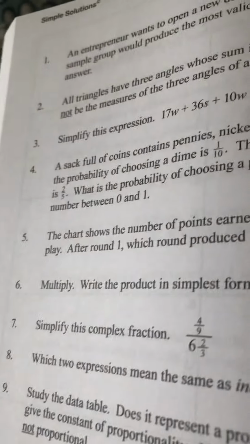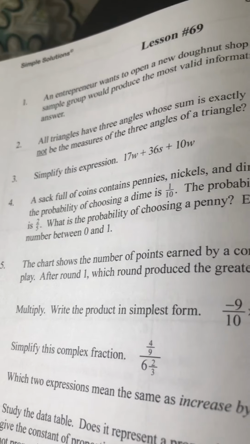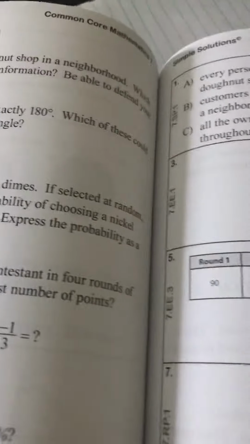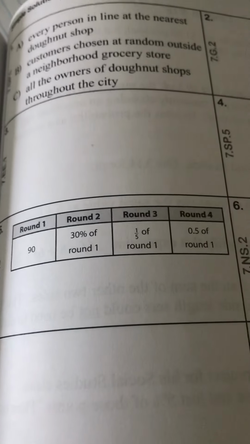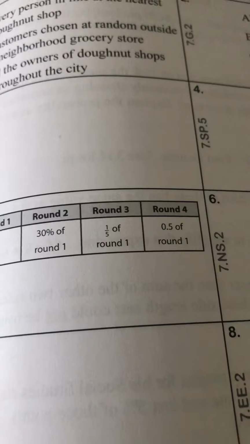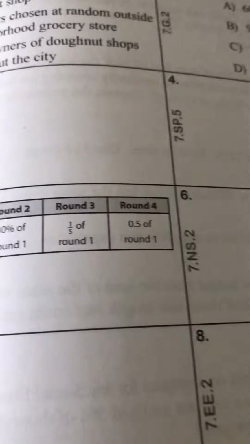All right, number 5, it says, the chart shows the number of points earned by a contestant in 4 rounds of play. After round 1, which round produced the greatest number of points? So it says round 2 is 30% of round 1. Round 3 is 1/5 of round 1. And then round 4 is 0.5 of round 1.